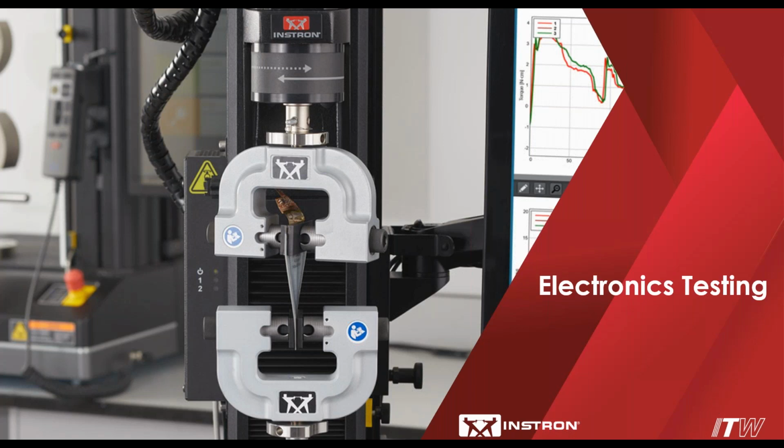Today I'm joined by Theresa Smith, a product manager within our static testing division. She oversees many products, including the Torsion Add-On and automated XY stage that are commonly used for testing electronics. In previous roles, Theresa worked within our dynamic and fatigue and impact testing groups, giving her a wide range of experience and insight into the unique testing challenges our electronics customers face.